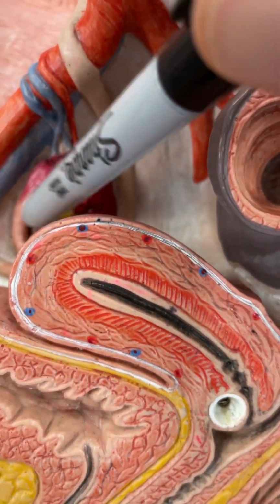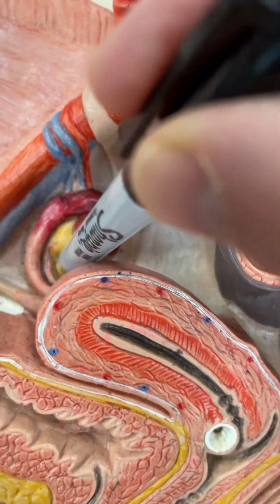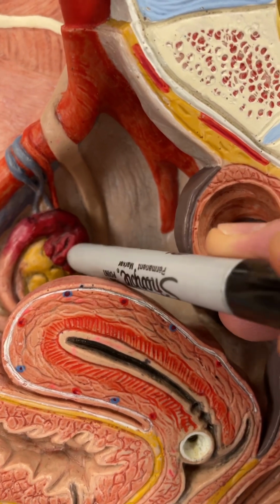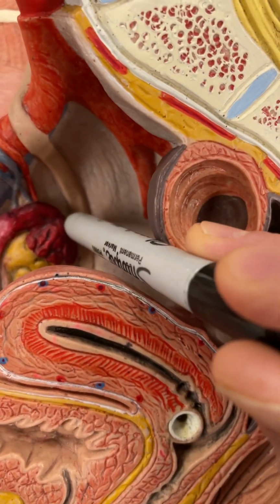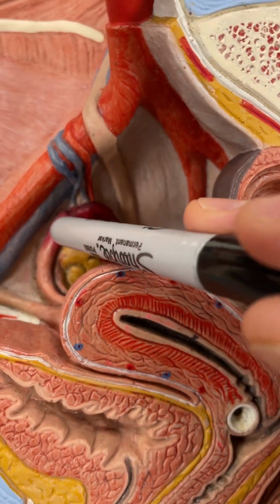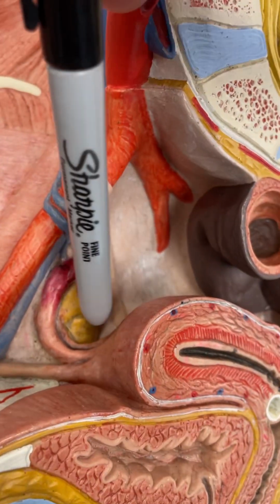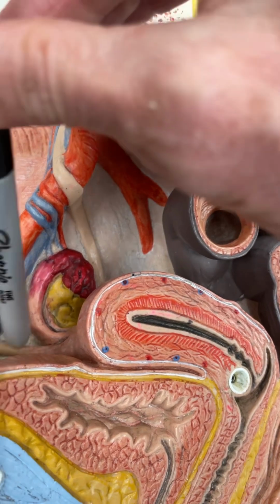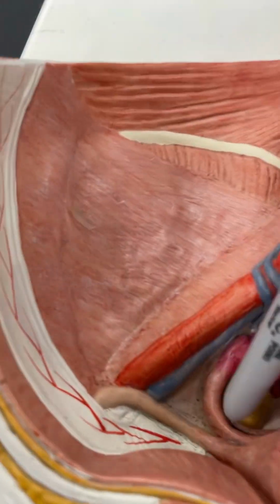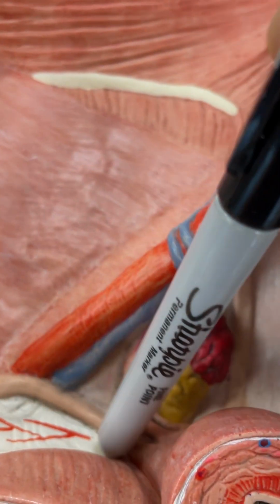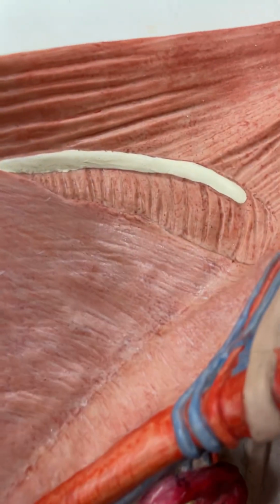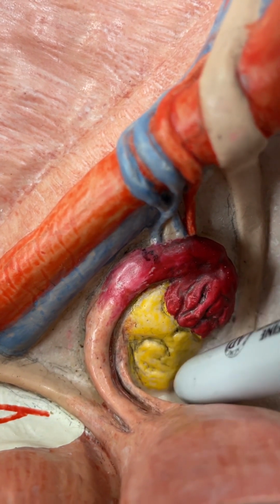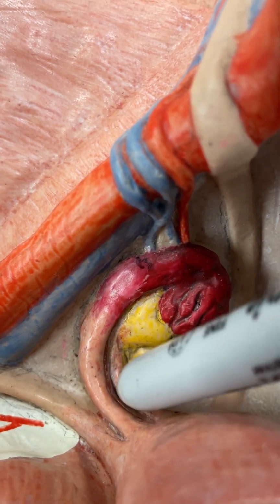I do see that ovary down there, not the best view, there it is. And I see the fimbriae right there, the infundibulum, the ampulla, and then I also see the isthmus right there. There's the round ligament of the uterus, and mostly you're seeing my thumb right there, I guess. There's the round ligament of the uterus right there. And I do see the ovarian ligament. There it is, the guy right there.